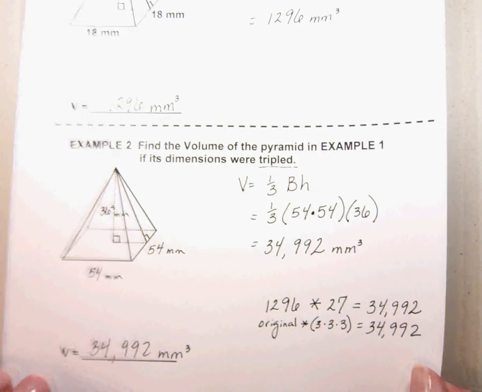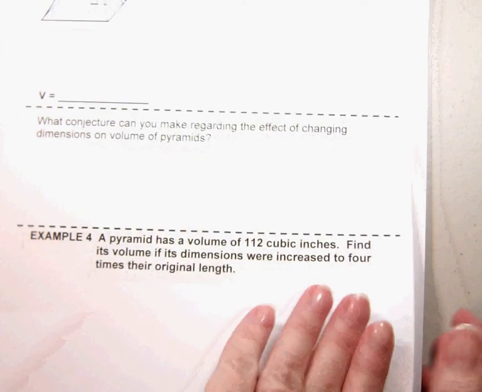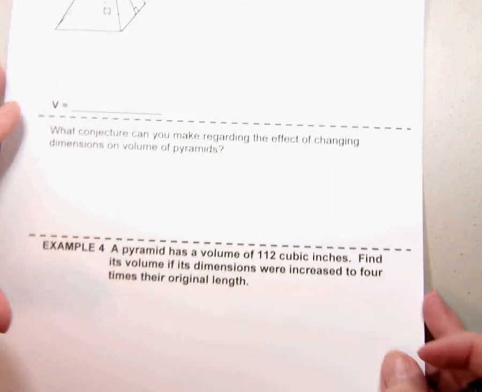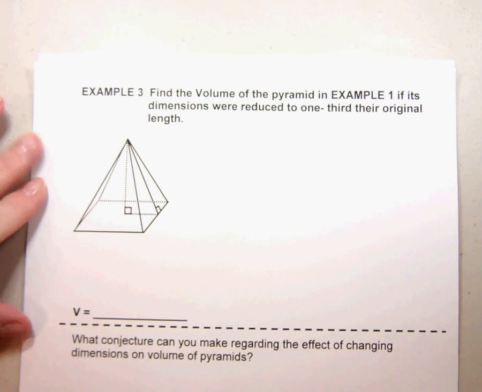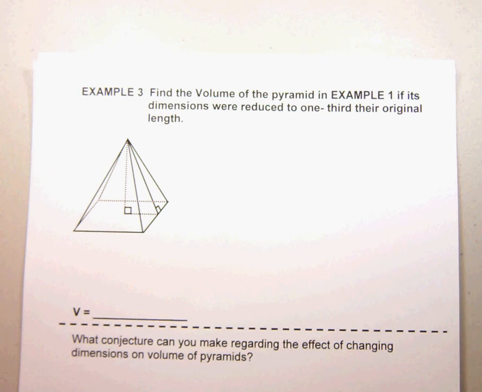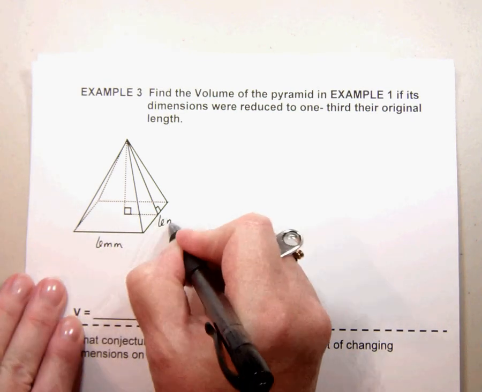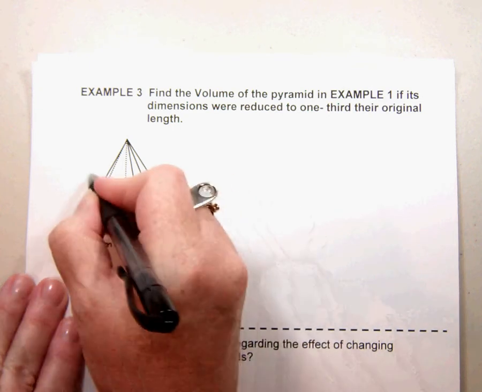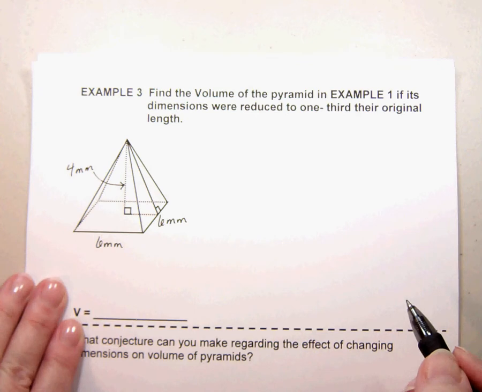Okay, now we're going to take the same pyramid that we started with that had 18, 18, and 12, and this time we're going to reduce it by 1/3. Now when you reduce by 1/3, that means you're going to divide 18 by 3 and 12 by 3. So you end up with a 6 millimeter base edge and a 4 millimeter height.